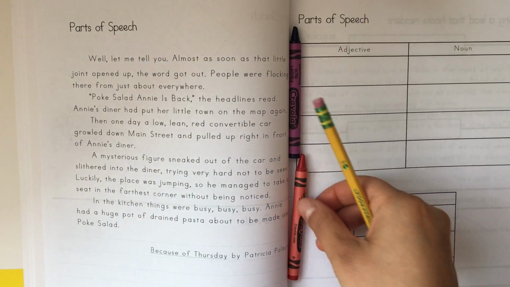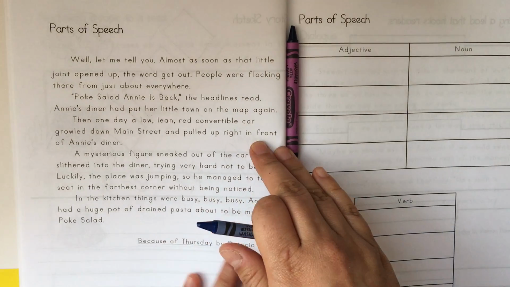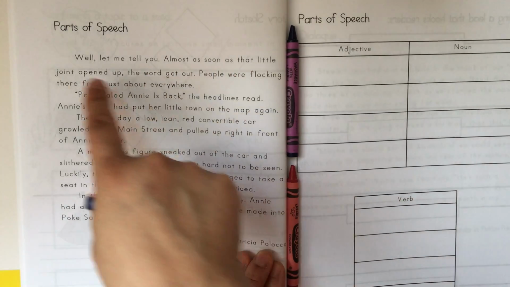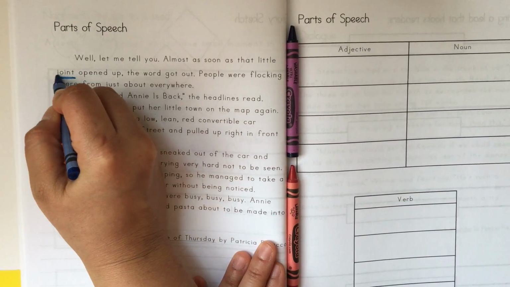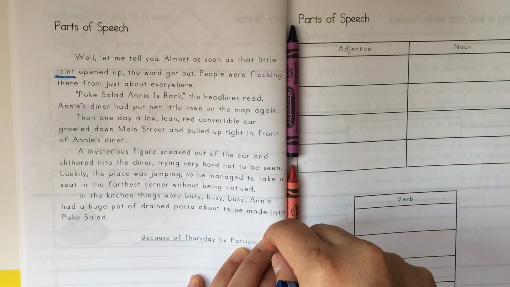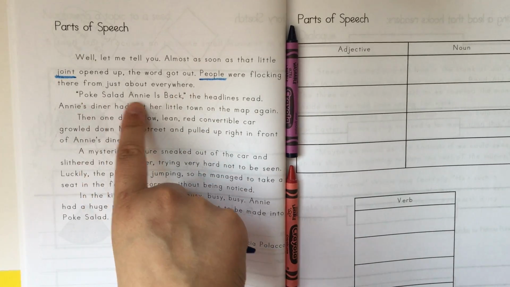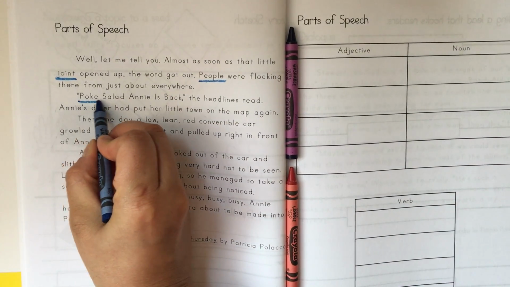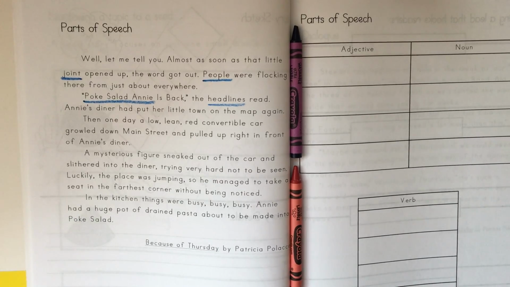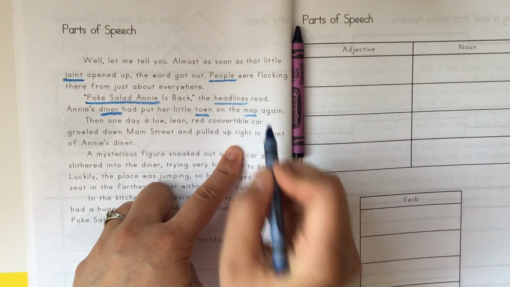So I'm going to start with blue. I'm going to look for nouns first. A noun is a person, place, or thing. All right, so let's read through and hunt for the nouns. Well, let me tell you, almost as soon as that little joint opened up, joint in this story is referring to a place. A little place opened up, the word got out. People were flocking there from just about everywhere. Poke Salad Annie is back, the headlines read. Poke Salad Annie is a name. The headlines read. Annie's Diner had put her little town on the map again.